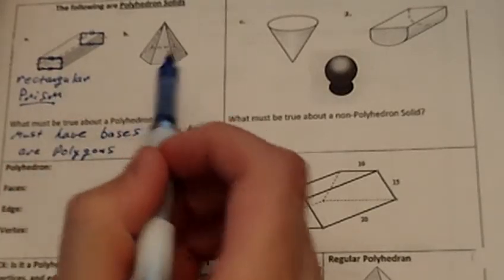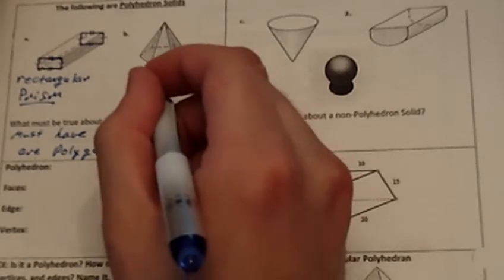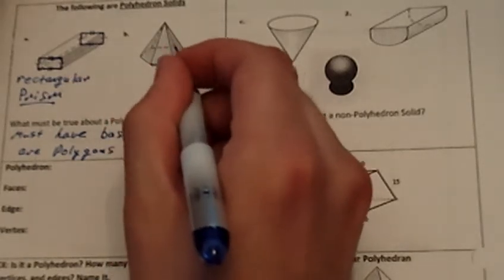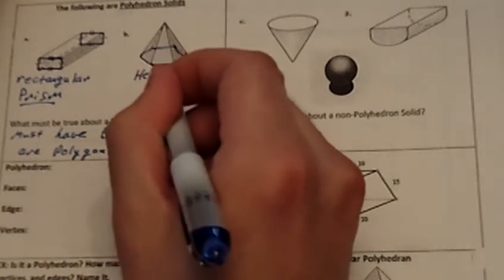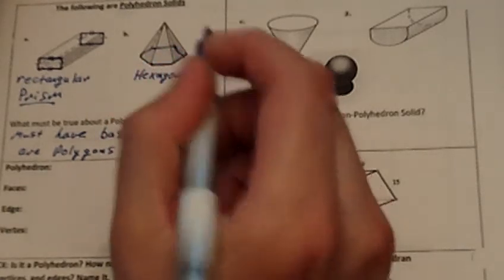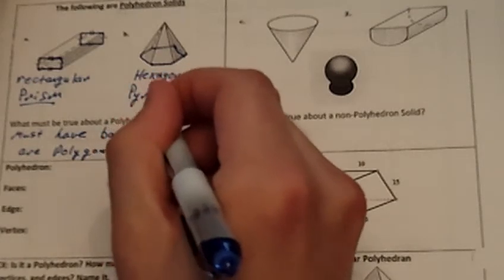This over here to the right is a pyramid. And we look at the base. The base is a hexagon. It is then a hexagonal pyramid. We'll be dealing a lot with pyramids and polygons. That is a hexagonal pyramid.